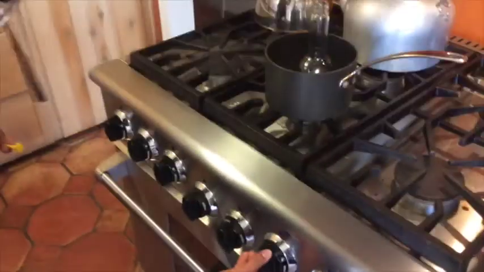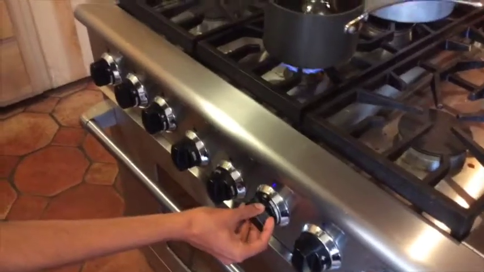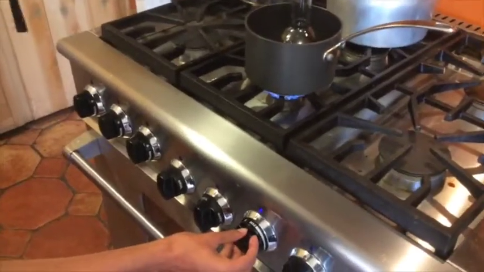Which one? This one? Where should I put it to? You turn to the right. About how much? That's fine. Yeah, that's probably good. Okay.